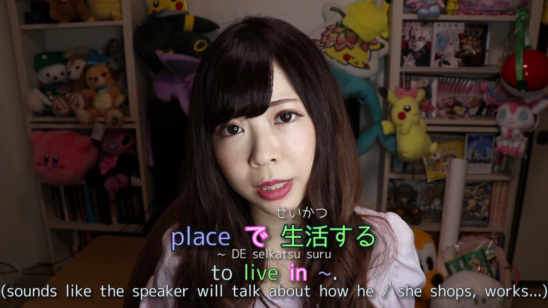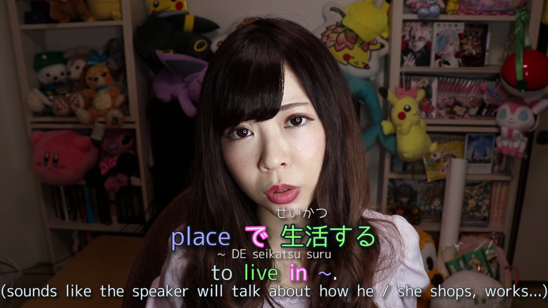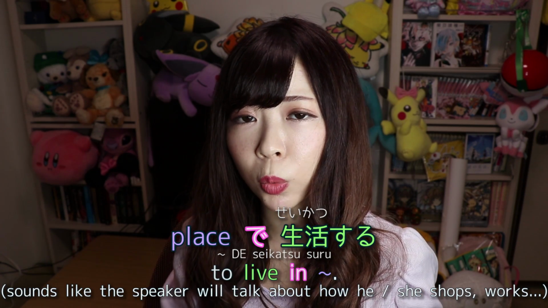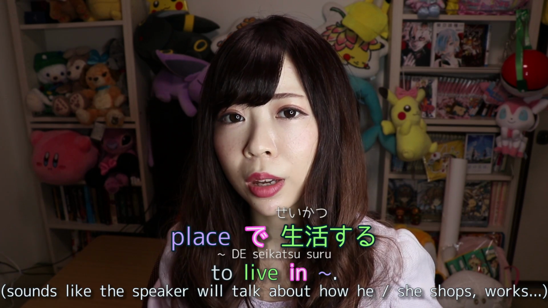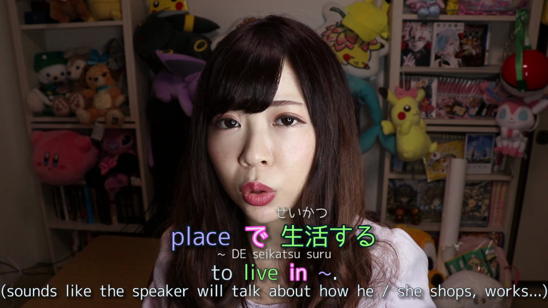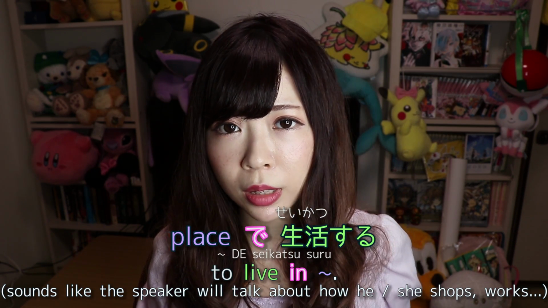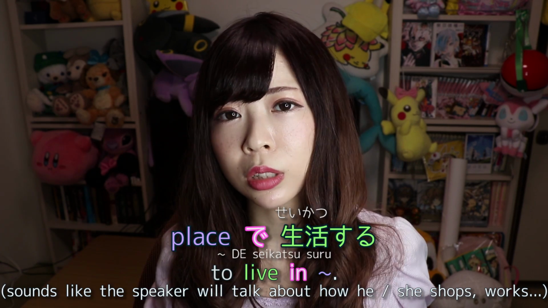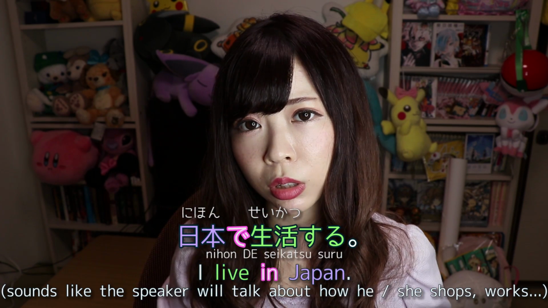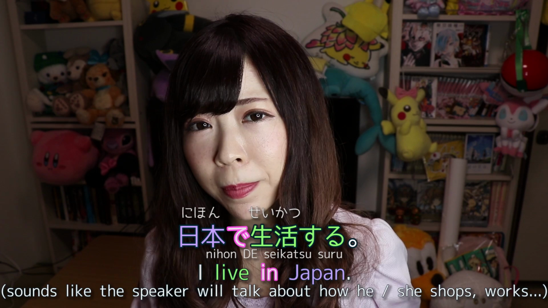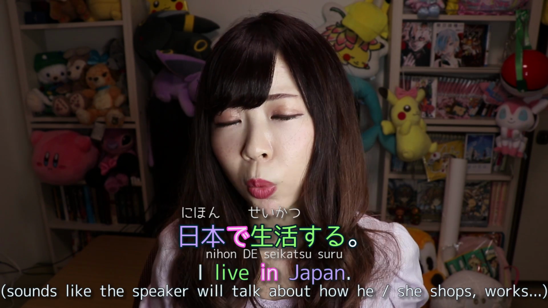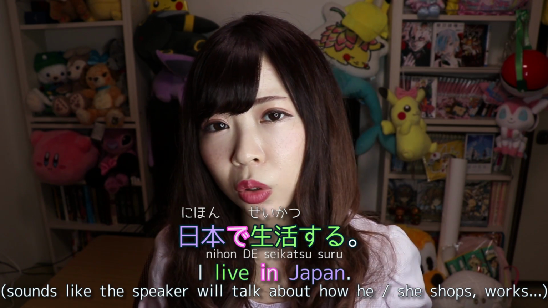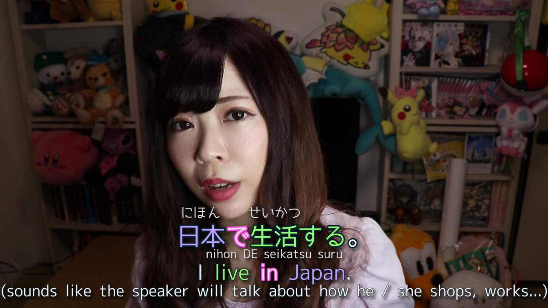With this verb 生活する, you have to use the で particle because it's not about where you are, but rather how you live. Like you have to do stuff to live. So 生活する is action. So you say 日本で生活する to mean I live in Japan, but not like you're talking about where you are, but rather like you live a life, you have a life in Japan.